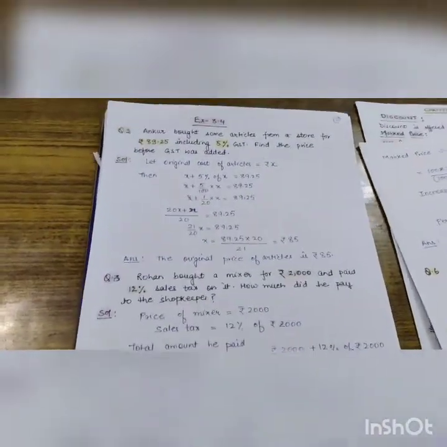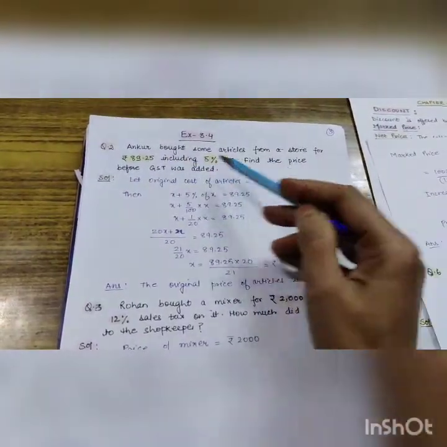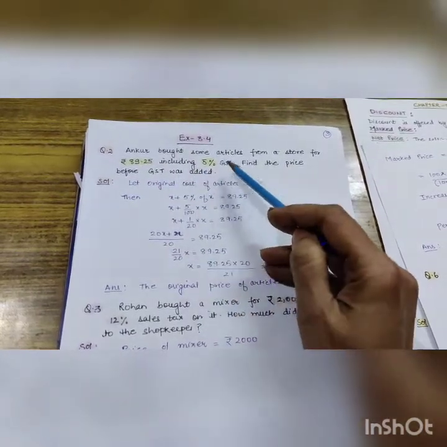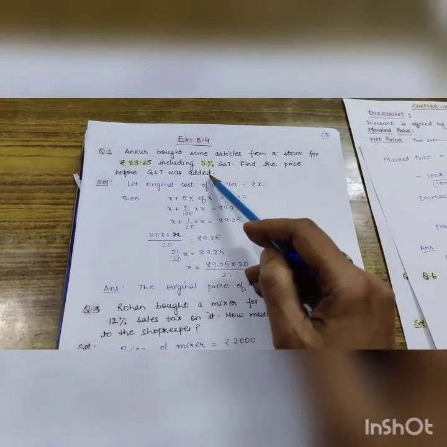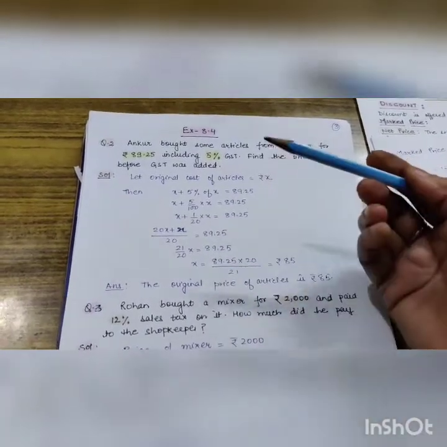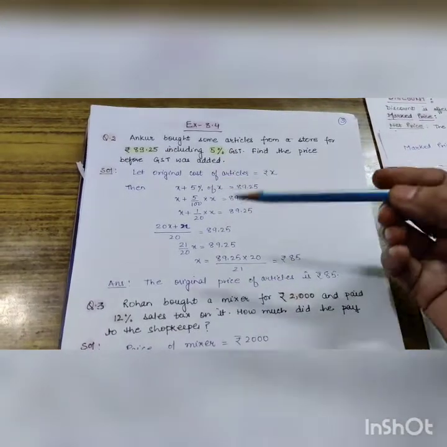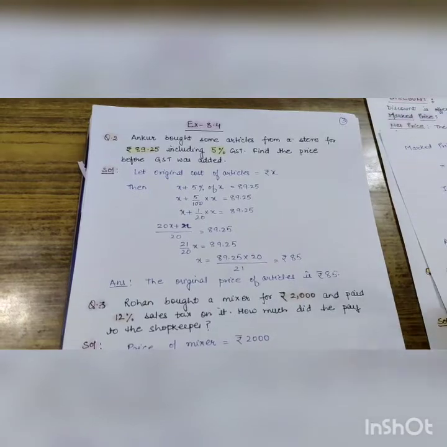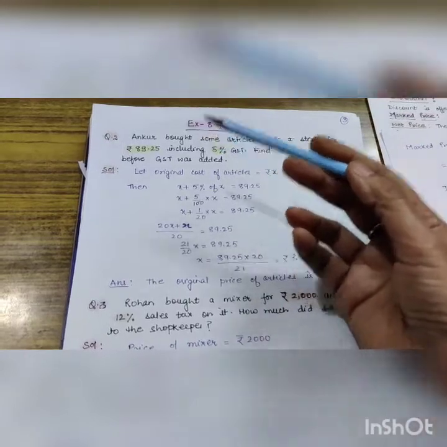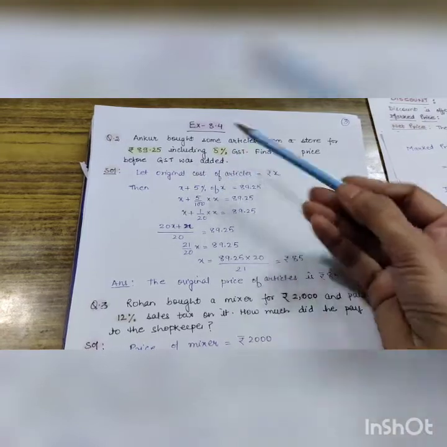Now we come to exercise 8.4. Question number 2. Ankur bought some articles from a store for rupees 89.25, including 5% GST. Find the price before GST was added. Now see, whenever you go to purchase an article or anything from the market, you have to pay GST on that. That GST is paid by the customer to the shopkeeper, and the shopkeeper pays it to the government. So GST is being paid by the customer to the shopkeeper.